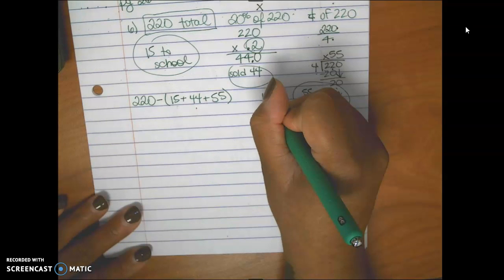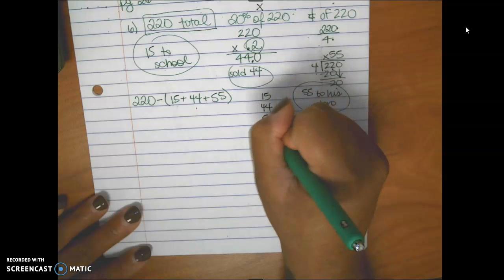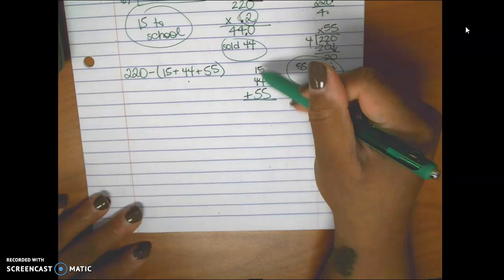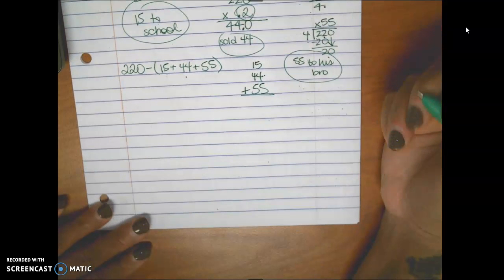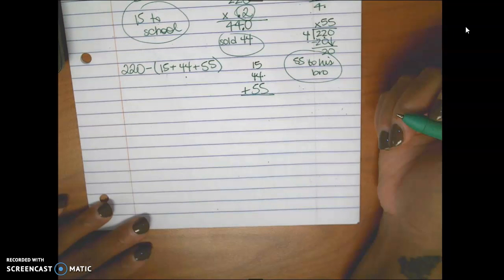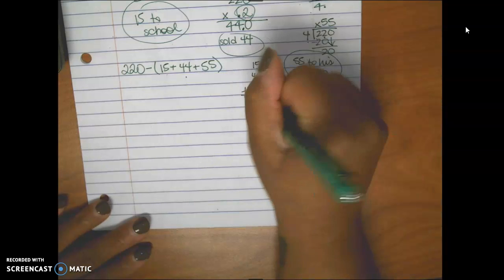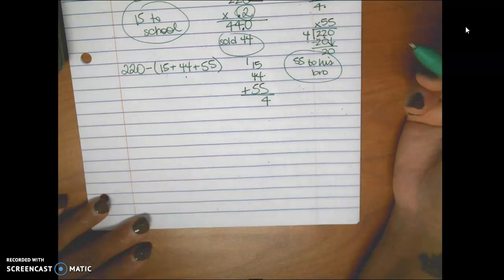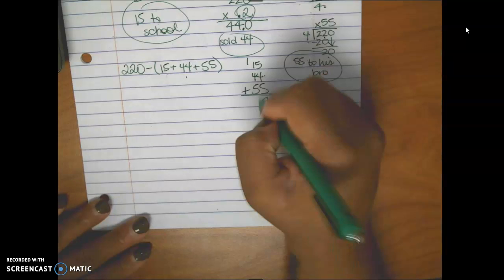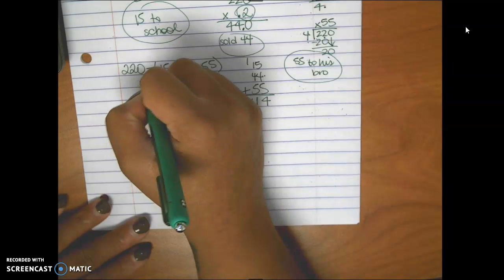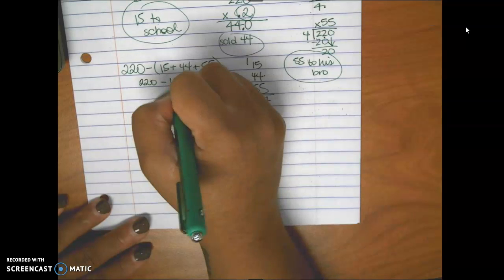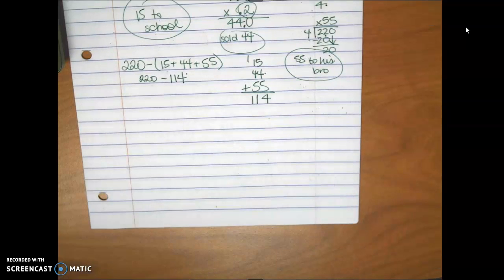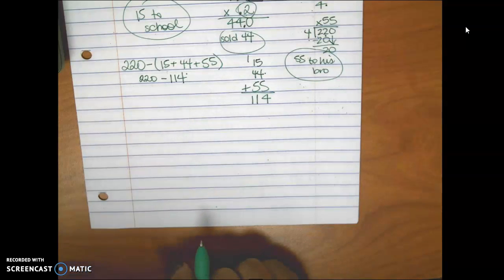So over here, 15, 44, 55. 10 plus 4. 10 plus 1. 10 plus 1 is 11. So 220 minus 114 is going to be my answer here.